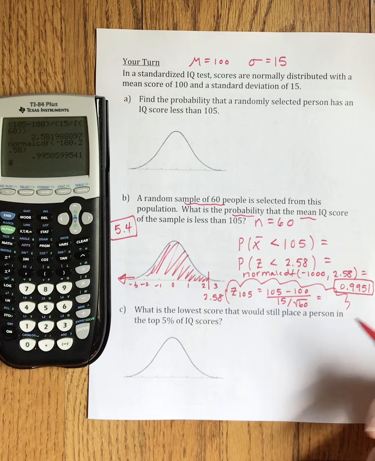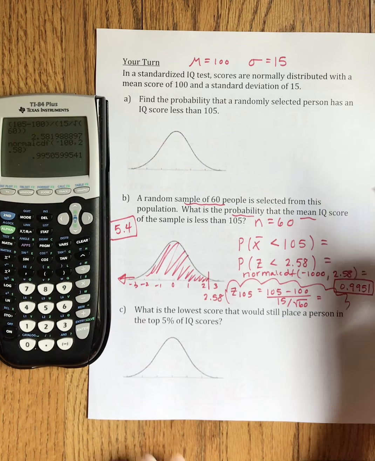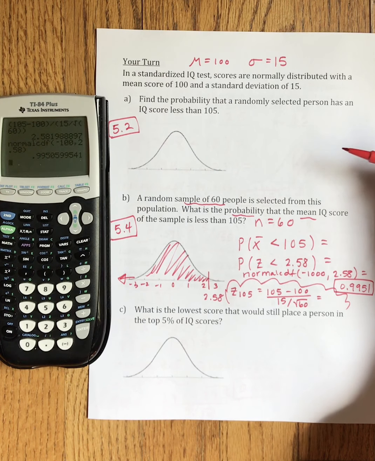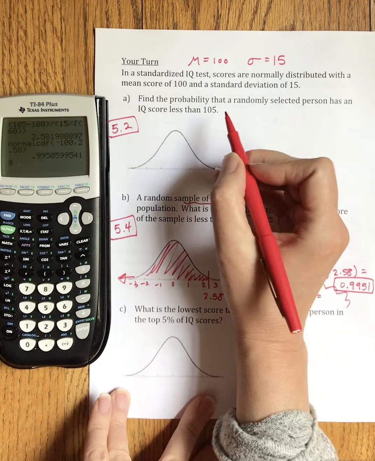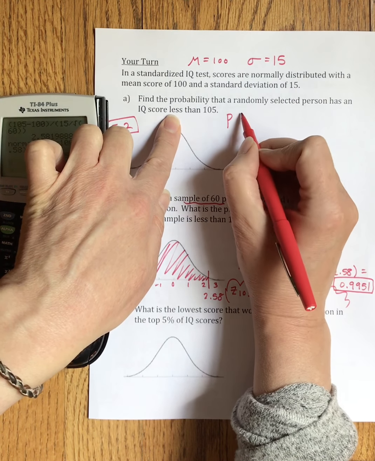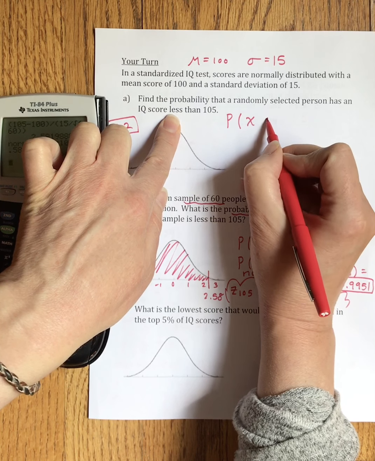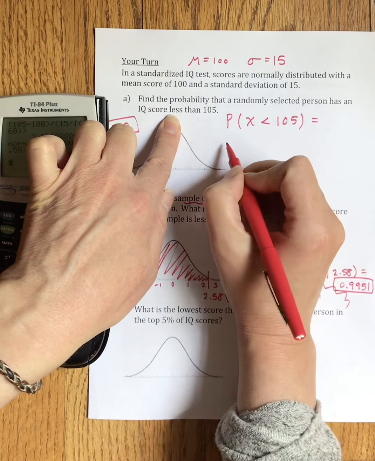I would suggest next trying part A. It's going to be very similar, but it does not involve the sample. So this is going back to what we did in 5.2. And you'll see some questions like that in the 5.4 homework. So maybe a good time to pause the video again, see what you come up with for part A. We're looking for a probability this time that just this one person, so just an X, not an X bar, has an IQ less than 105.